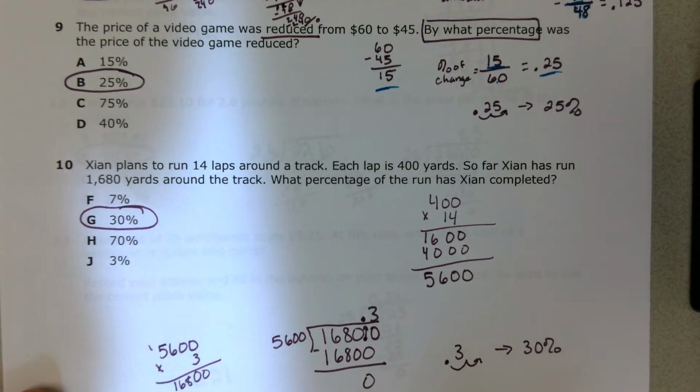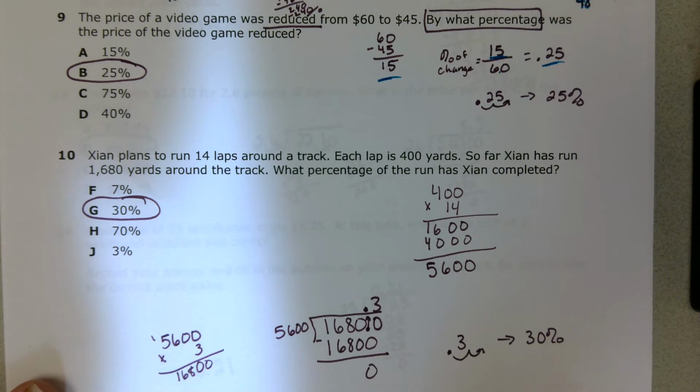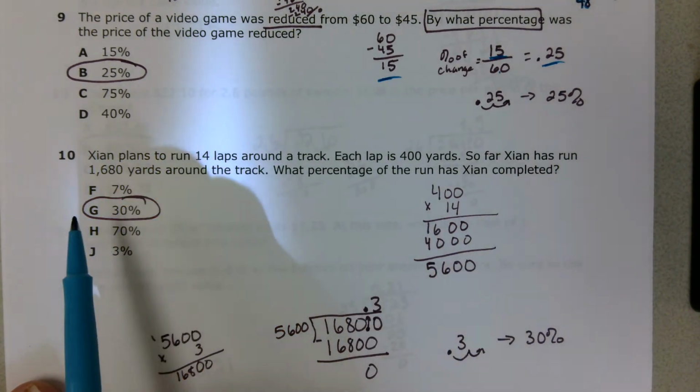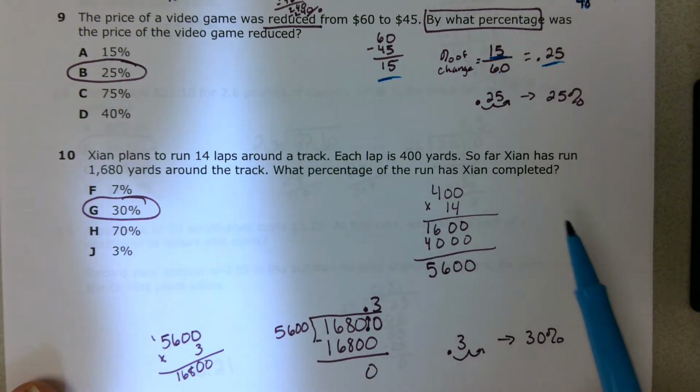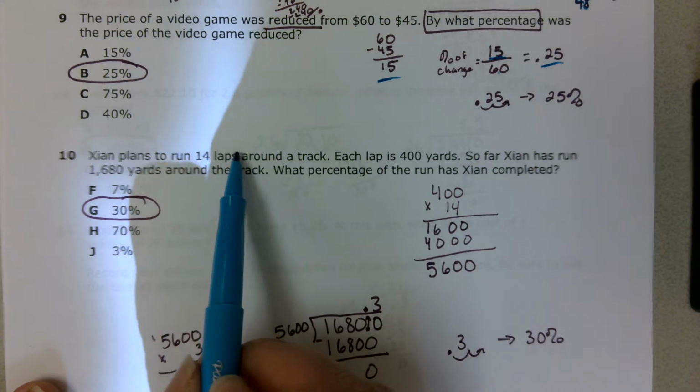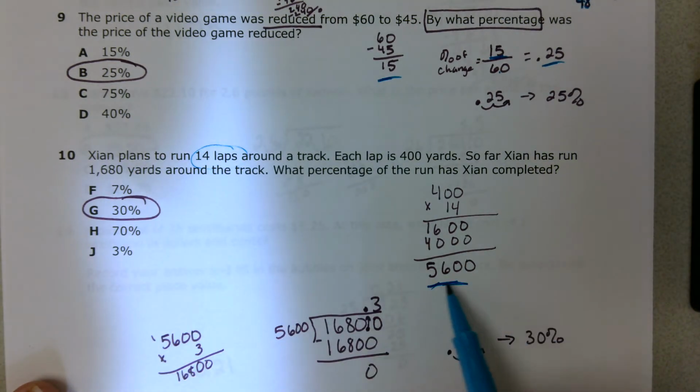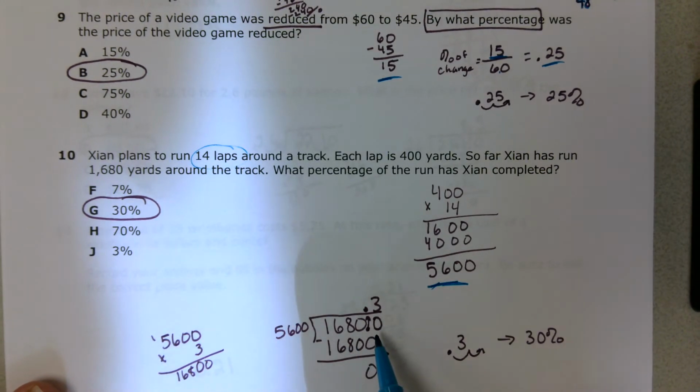Number 10, Zion plans to run 14 laps around a track. Each lap is 400 yards. So far, Zion has run 1,680 yards around the track. What percentage of the run has Zion completed? First, I needed to figure out how many yards 14 laps was, and that's what I did over here. And then I just needed to divide 1,680 by that total.